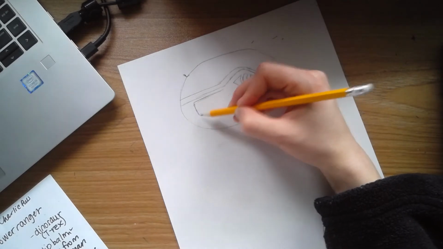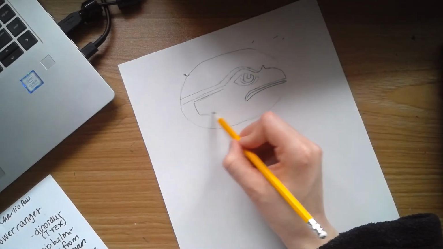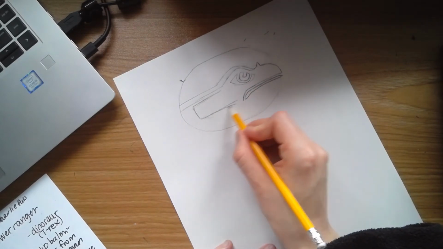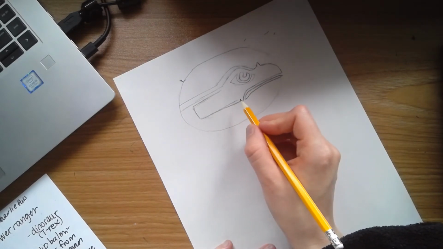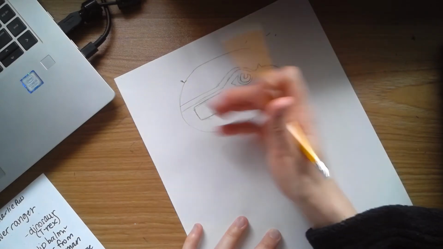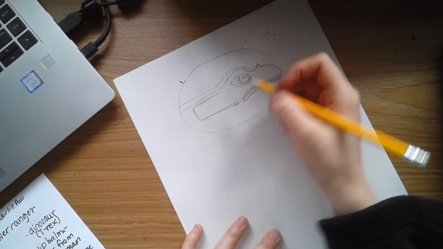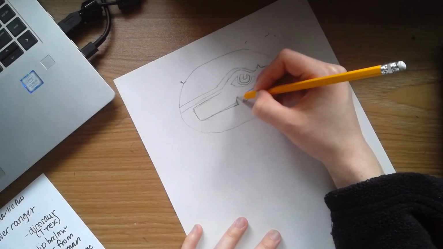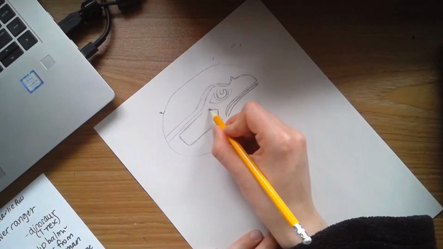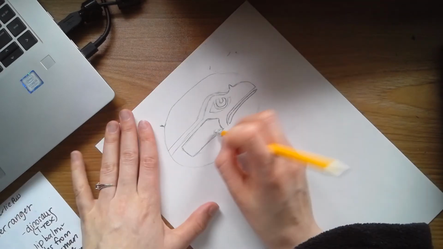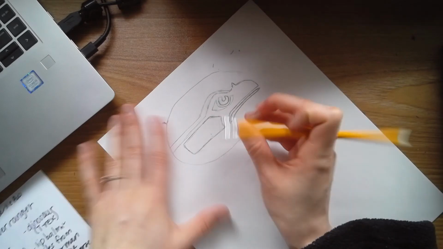Next thing we're going to do is draw a nice, almost rectangular shape, which lines up with the bottom of your beak. Give it a little space because we're going to draw the rest of it in a second. I just like to draw this shape first just so you can get an idea of the shape. So it's going to go up and then over, and you're going to connect it.